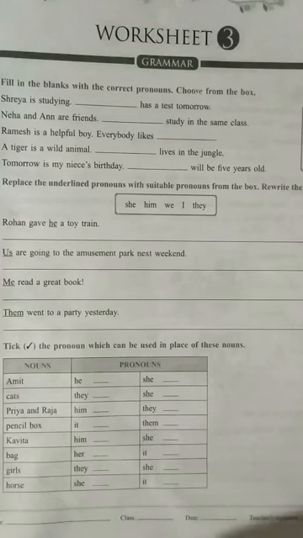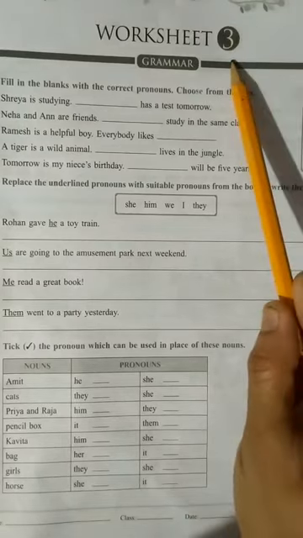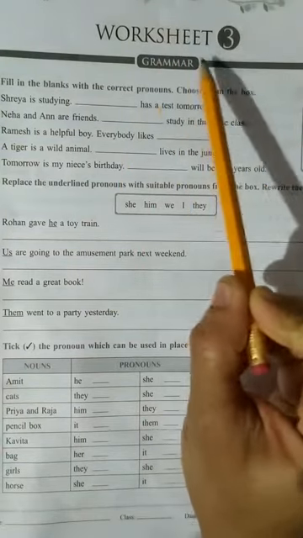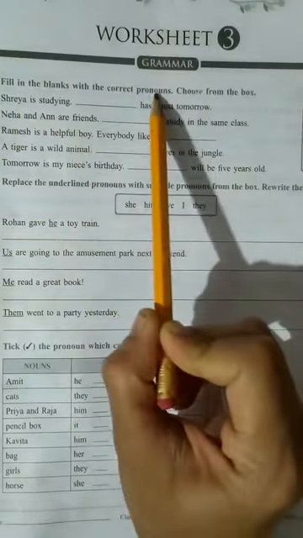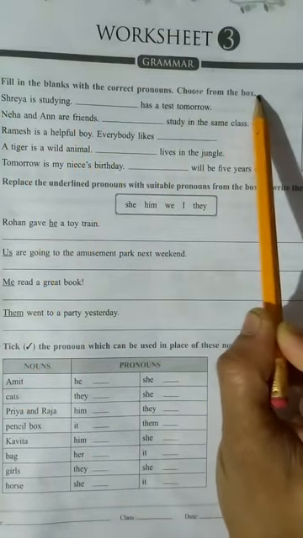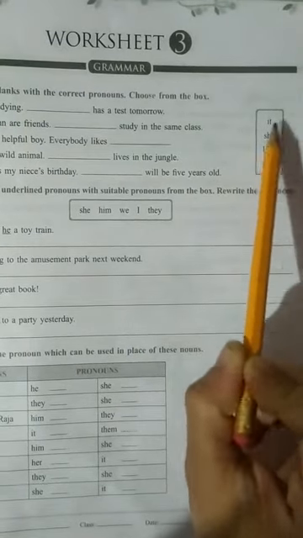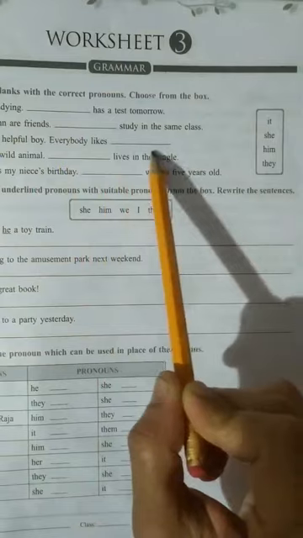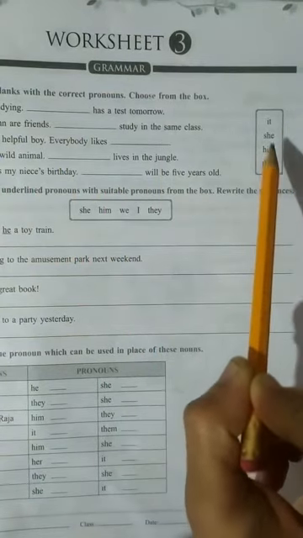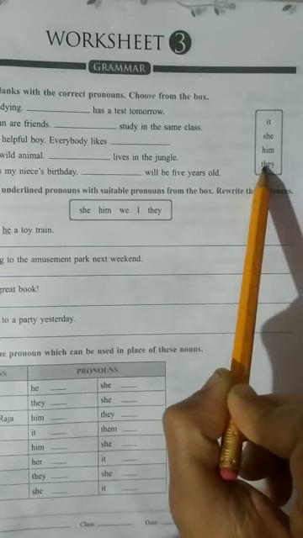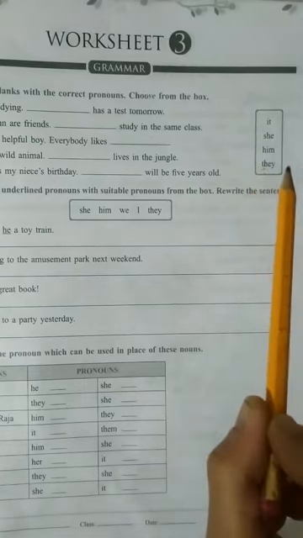Okay. Now please take your worksheet. Take page number 23 in your worksheet. We have already done the first two worksheets in the previous class. Now let's do the third worksheet. Grammar. Fill in the blanks with the correct pronouns. Choose from the box. Here in this box, you can see some pronouns. Using these pronouns, we have to fill in these blanks. Since there are only 4 pronouns given, we can use these pronouns more than once.